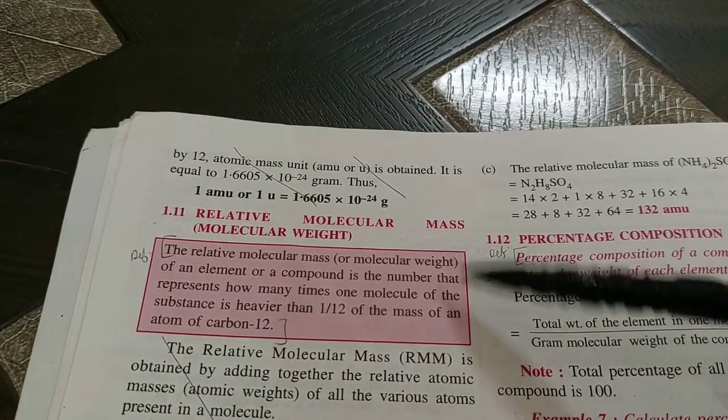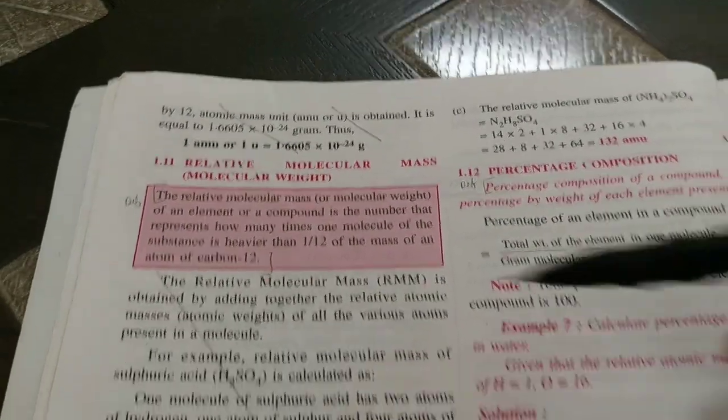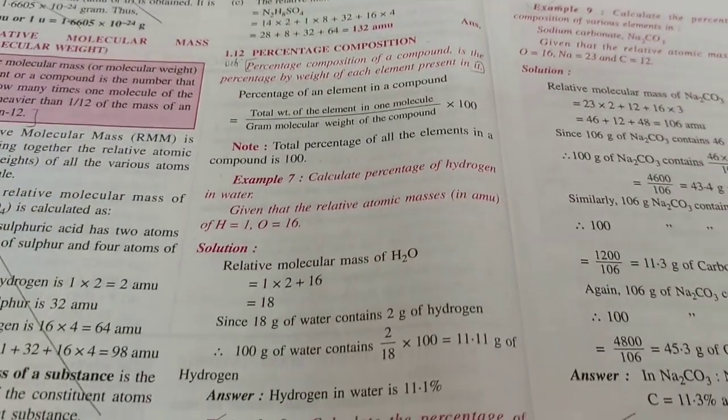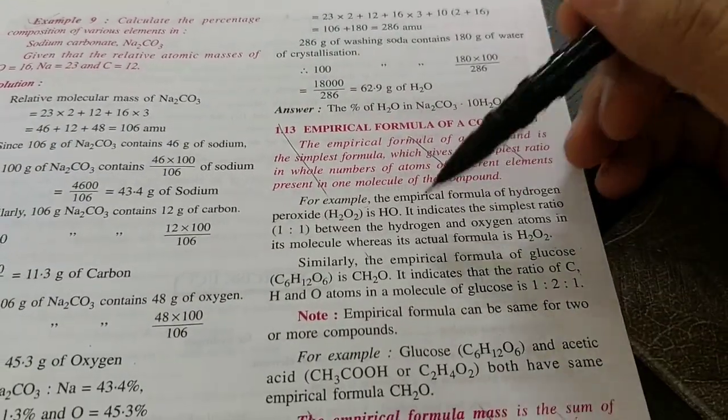Similarly, we can understand the definition of relative molecular mass or molecular weight as well. Cancel all of this. And even here, apart from the definition, everything else is cancelled. Now, percentage composition. So we will study this when we study the numericals. Now, empirical formula. Well, that's not in syllabus, but still I'll explain how to solve it.